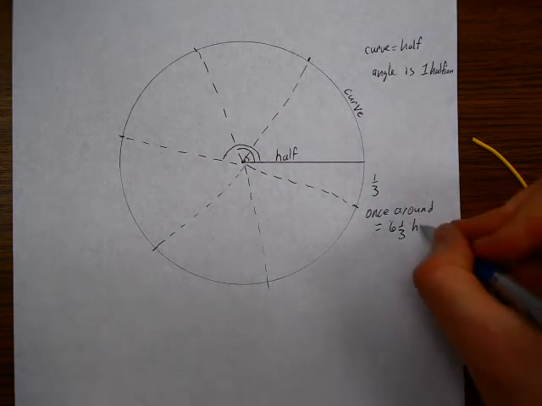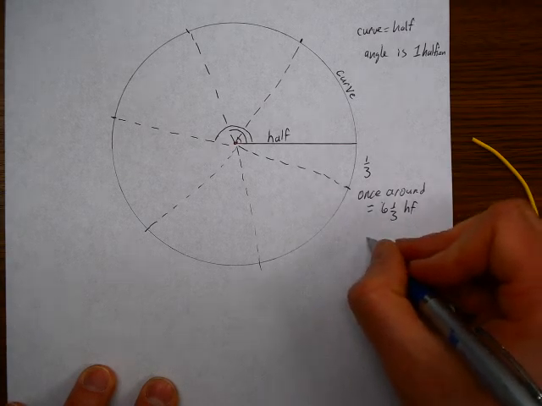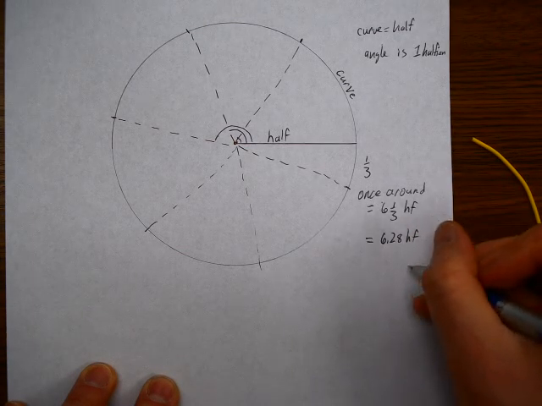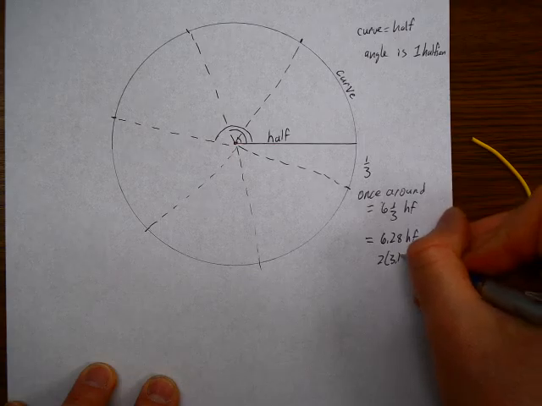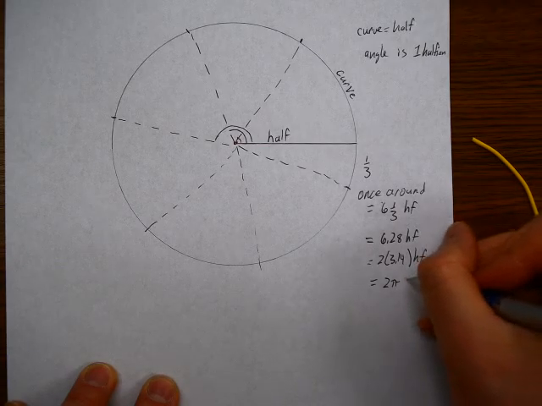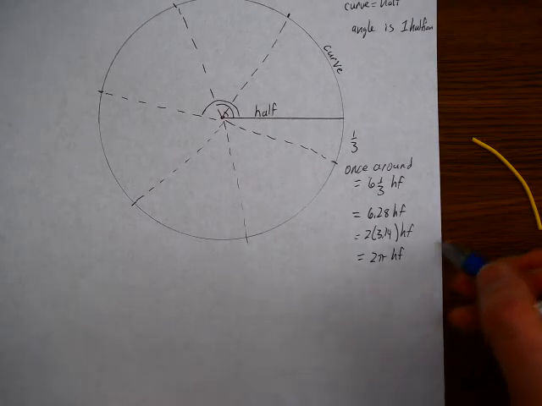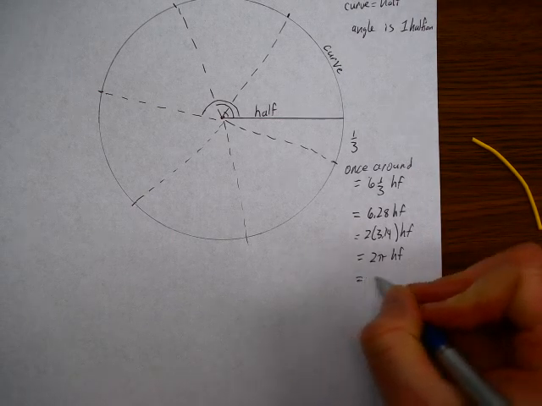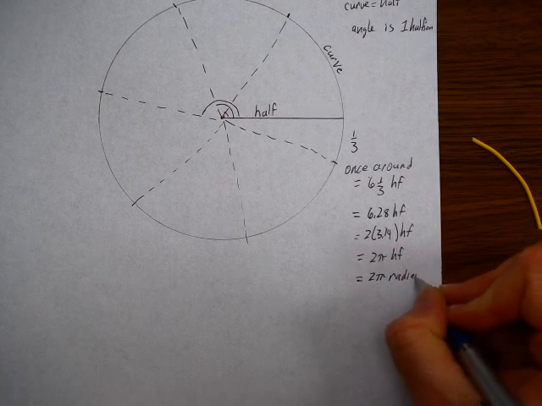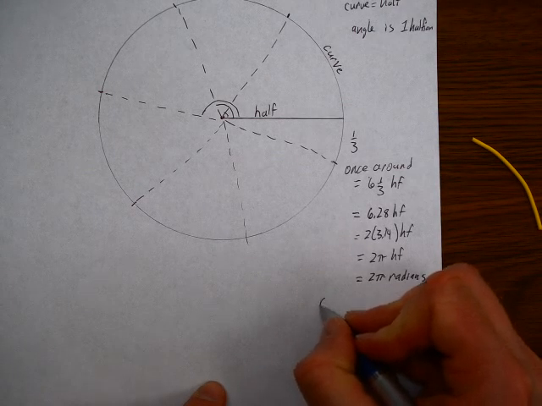Let's just call that HF for that. Or if I wanted to measure it really super exactly, I would get 6.28 halfians, or 2 times 3.14 halfians, or 2 pi halfians. Well, maybe you recognize this if you've learned it before as a unit that we actually have, which is 2 pi, instead of halfians, radians, which is just simply a ratio. It's a way to measure angles by using ratios.